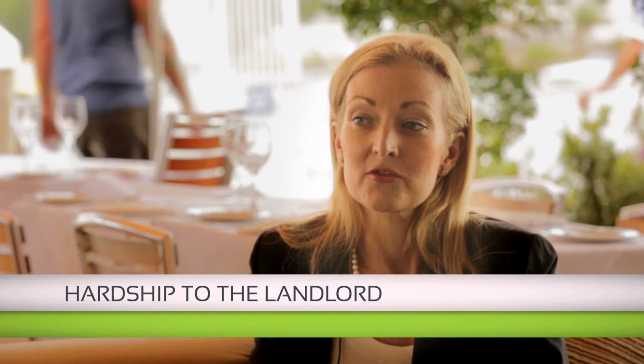And the other area, and this particular area, there hasn't been a lot of litigation through NCAT in this area or the previous CTTT, and that's in relation to hardship to the landlord, and that's done under Section 93. So a termination notice wouldn't have to be issued and you could go straight in for a determination at NCAT.